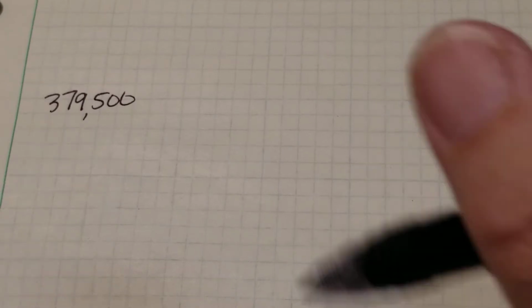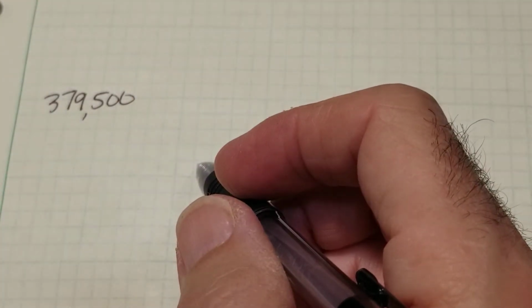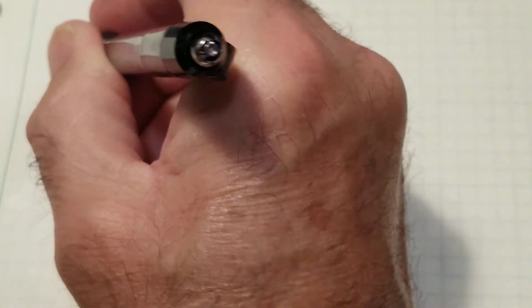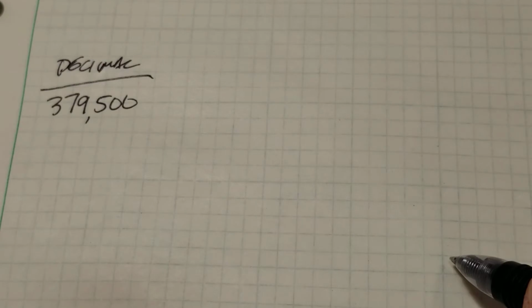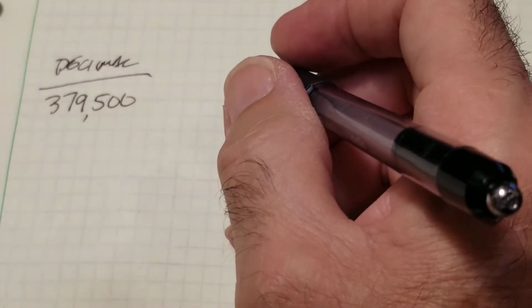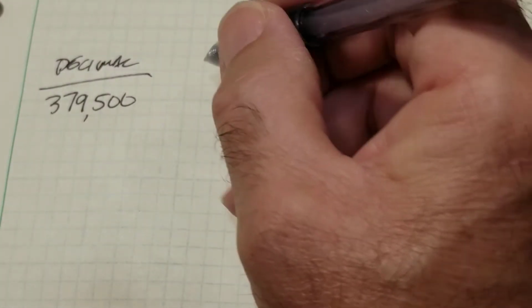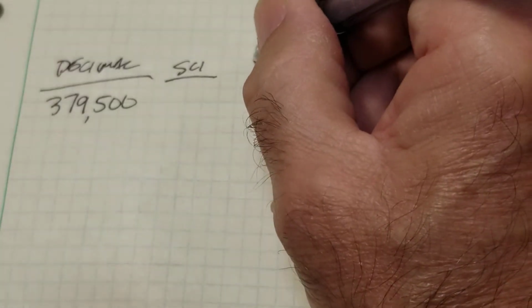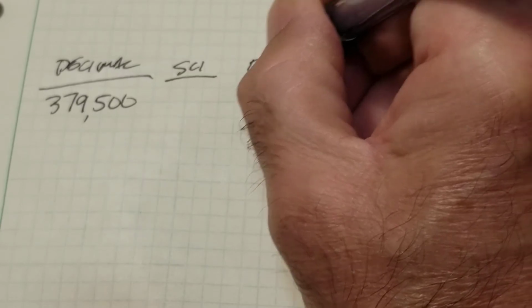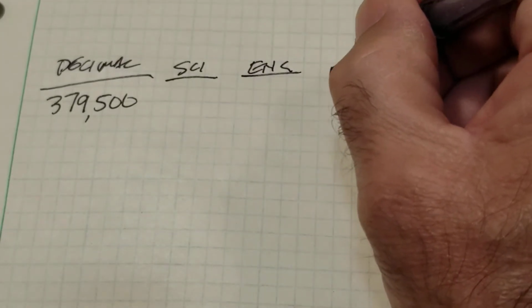Hello students, we're going to take some time to see how our calculator can assist us in understanding technical notation. We're going to take that last example we looked at, 379,500, and this is going to be my decimal form. We want to take this and convert it into other forms: the scientific notation form, the engineering notation form, and the metric prefix.